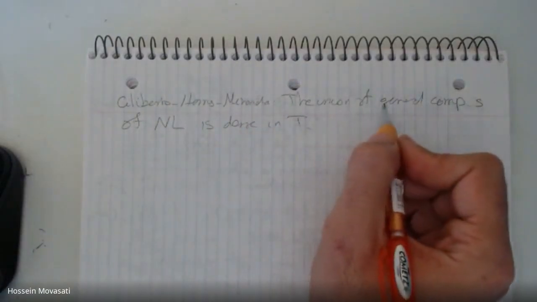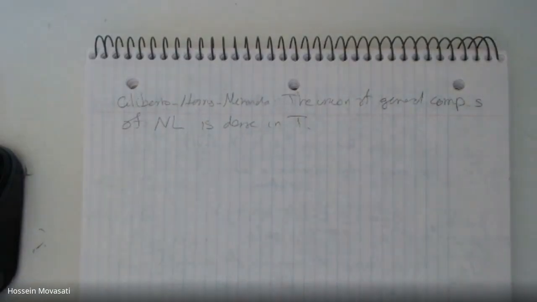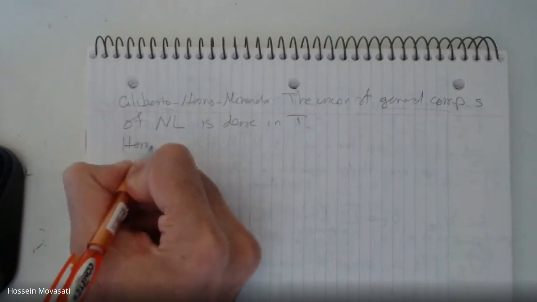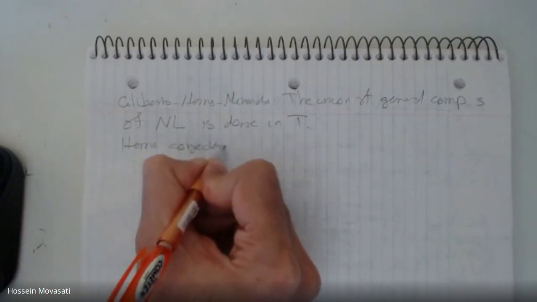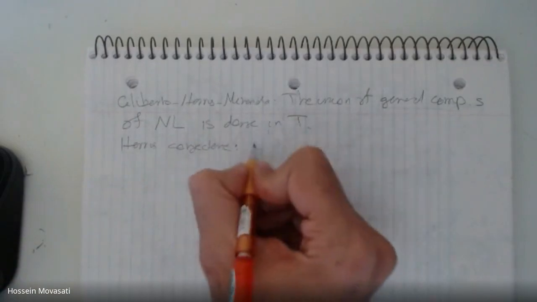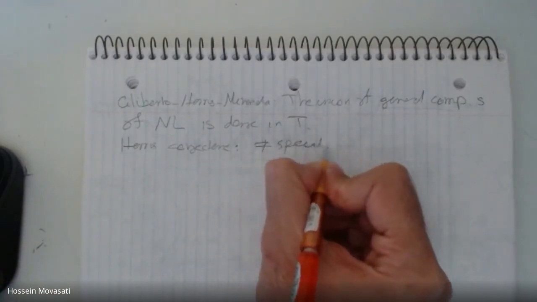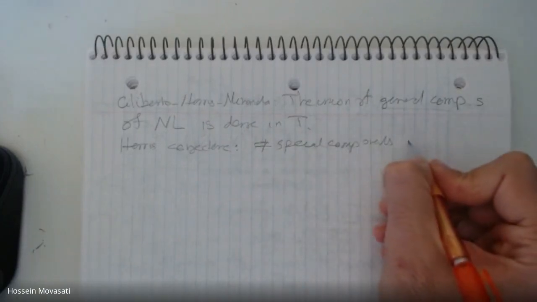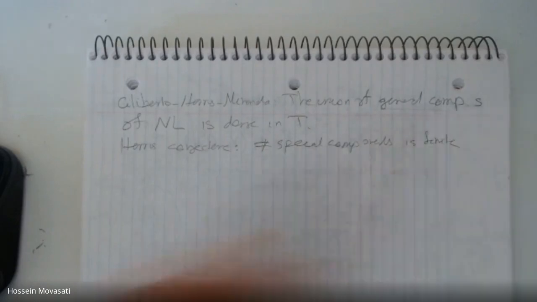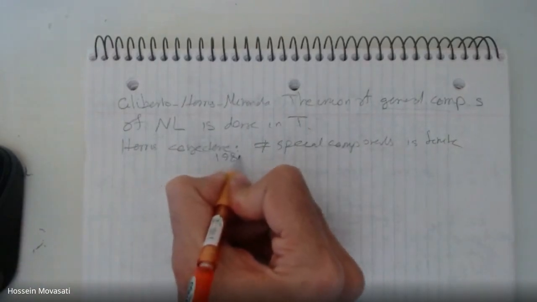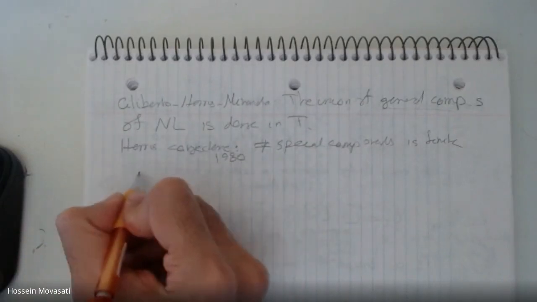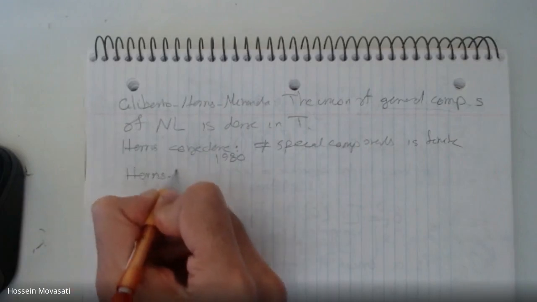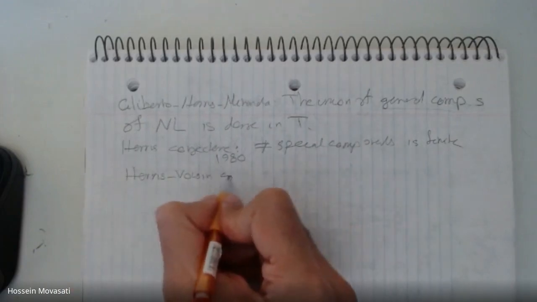This is a kind of stronger statement: even just these general components become dense. Maybe I say a Harris conjecture: the number of special components is finite. This is a kind of Harris conjecture from around the 90s, and then a counterexample was found. So let's say Harris made a conjecture.